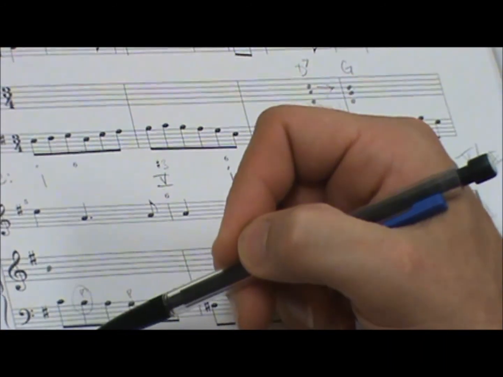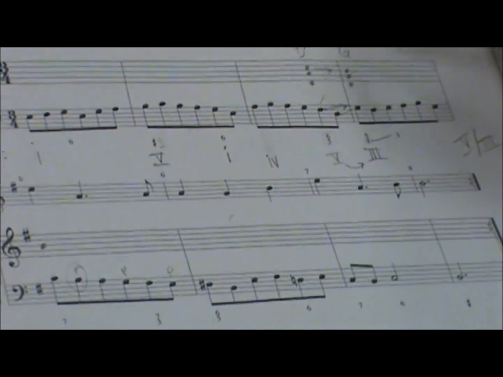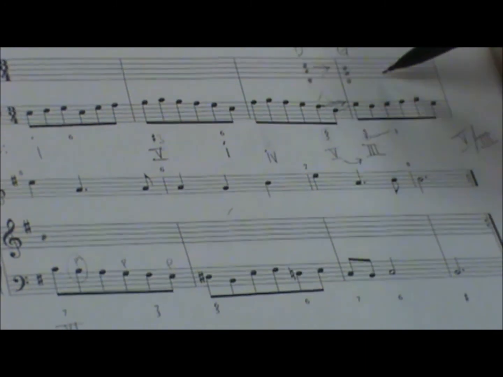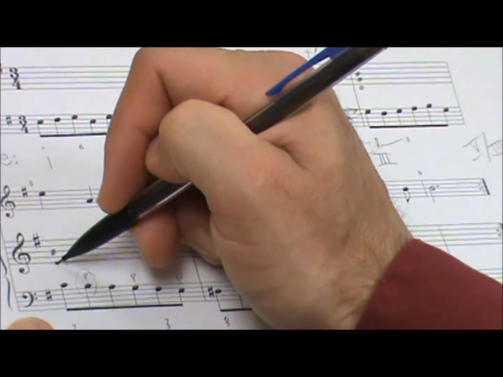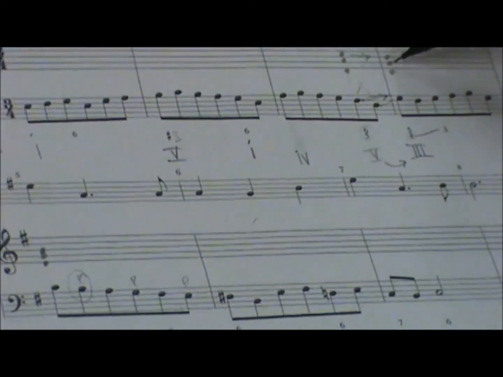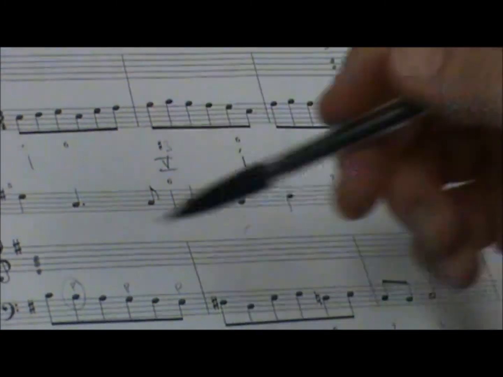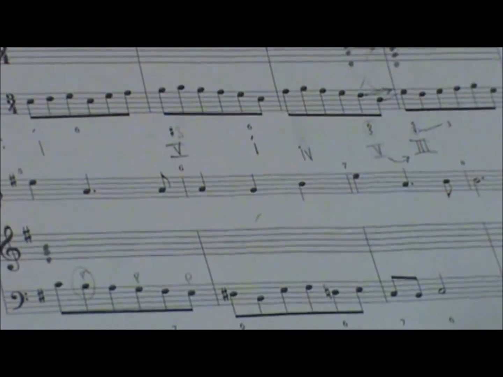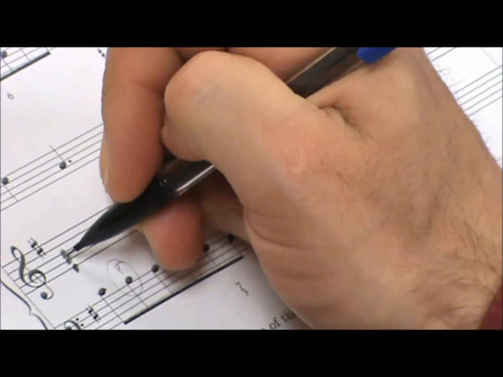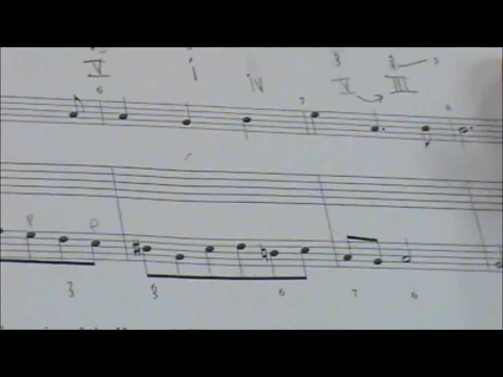That gives me the seventh above the bass. I definitely need a third above the bass. That's going to be an E, and I can bring it in from the D over here. And I can hold over the G that was the alto, so to speak. Okay, so now I've got that complete chord: C, E, G, and B natural.